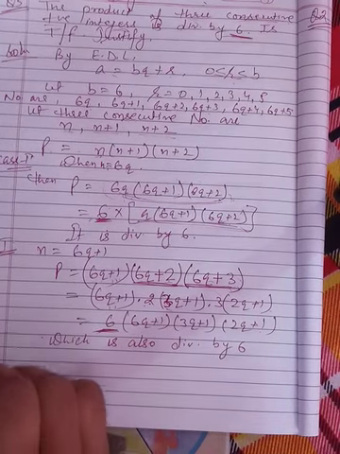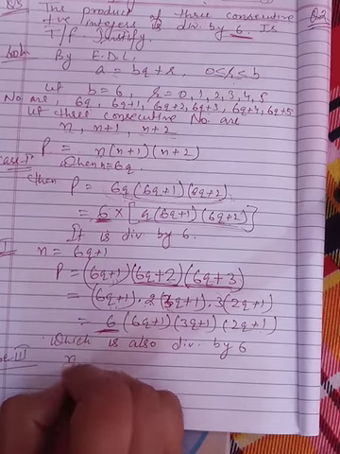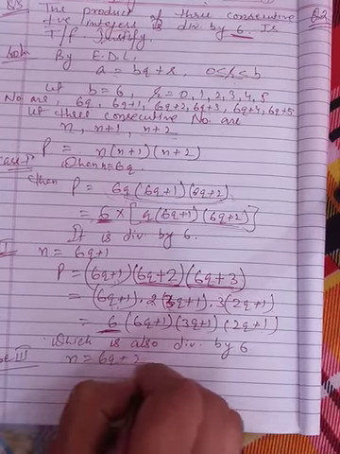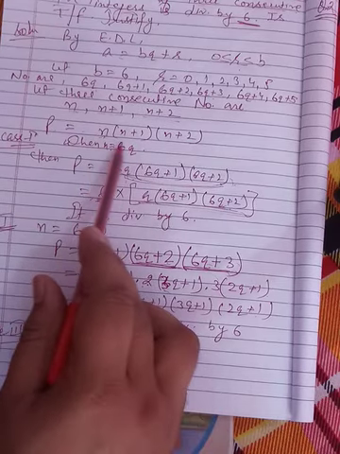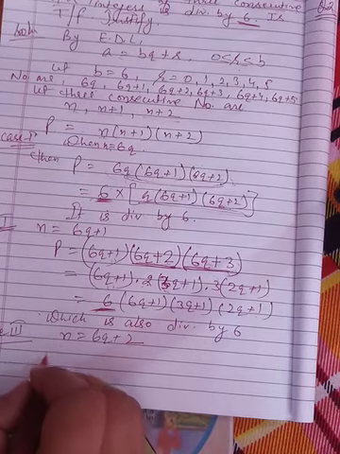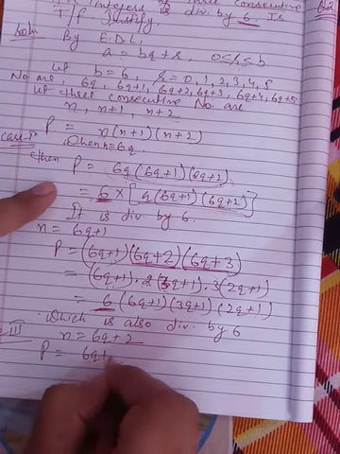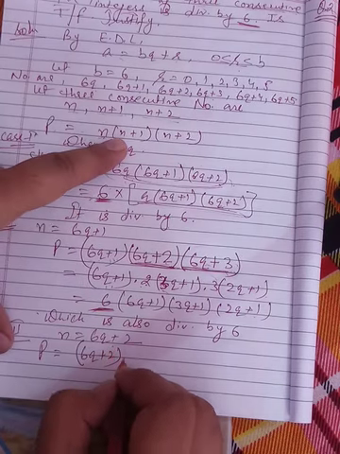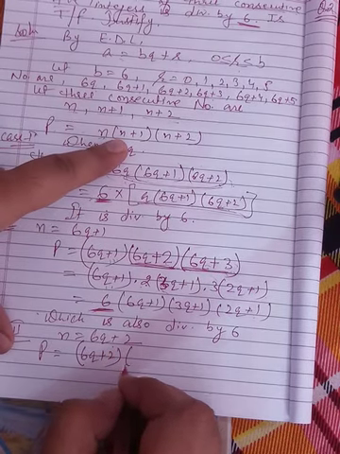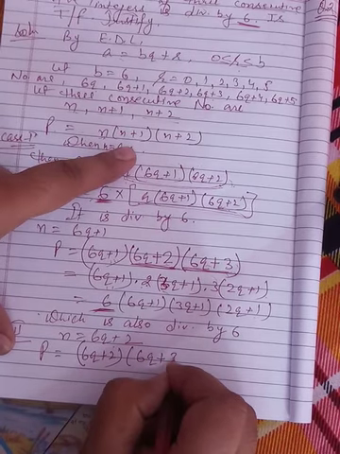Now in case third, your n will be 6q plus 2. When you put n as 6q plus 2 in this product, you replace n by 6q plus 2, and here n plus 1 is 6q plus 2 plus 1, that is 6q plus 3.